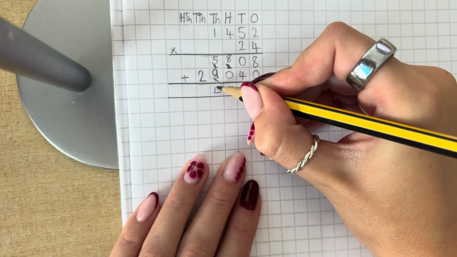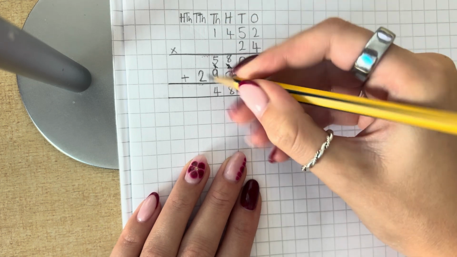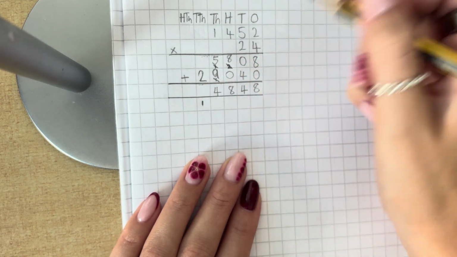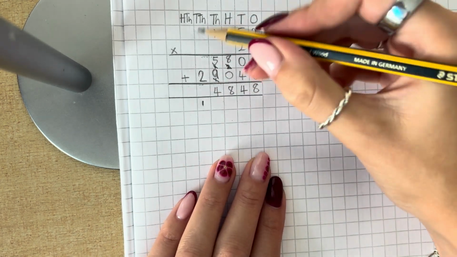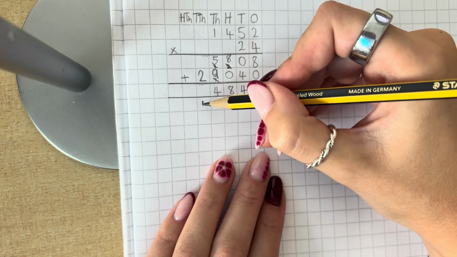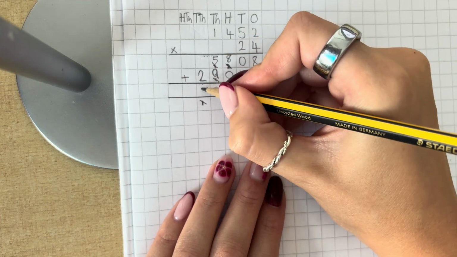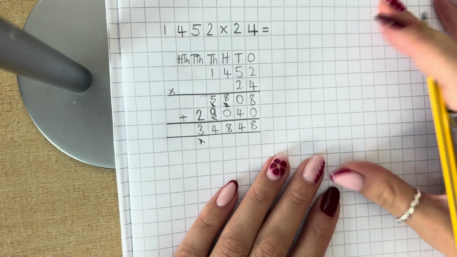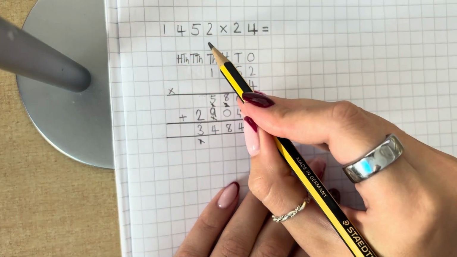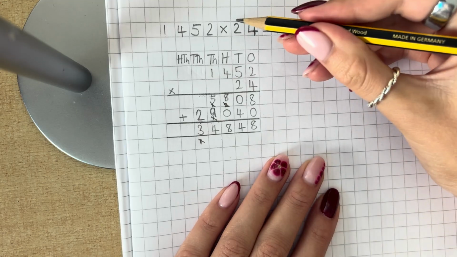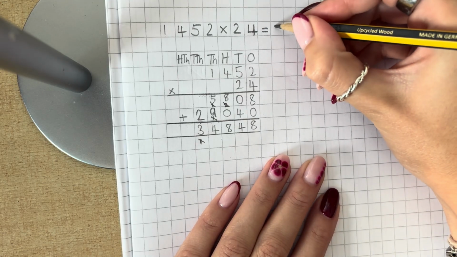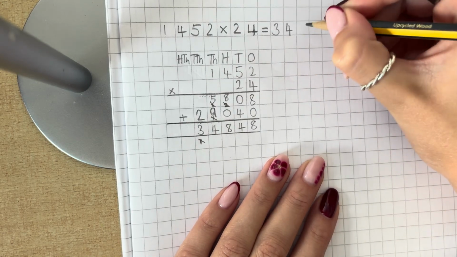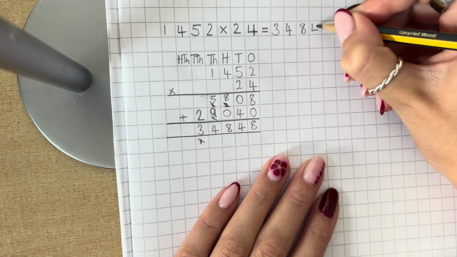I'm placing the 4 in the thousands column and carrying 10,000 across, represented with a 1. I'm then adding 20,000 to my 10,000 that I've carried, giving me the sum of 30,000, and that's represented with a 3. So the product of 1,452 multiplied by 24 is 34,848.